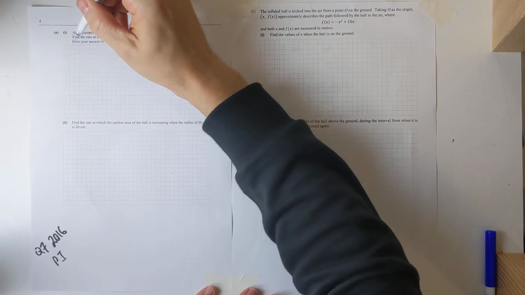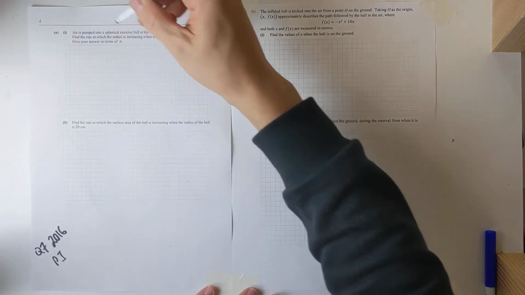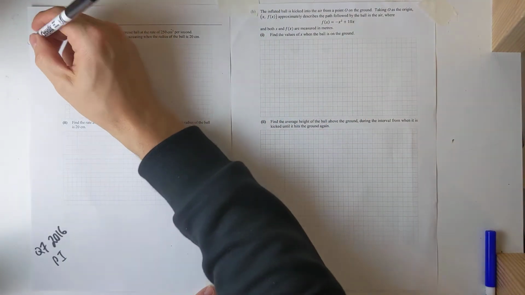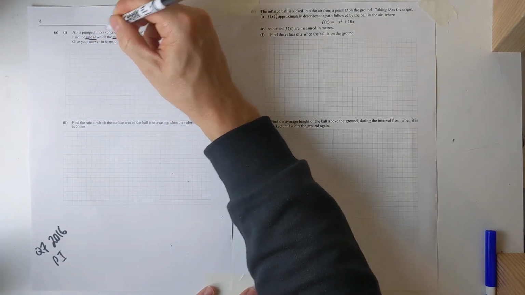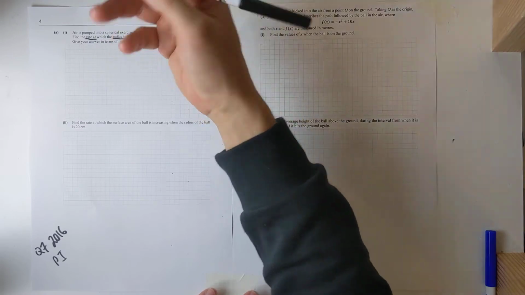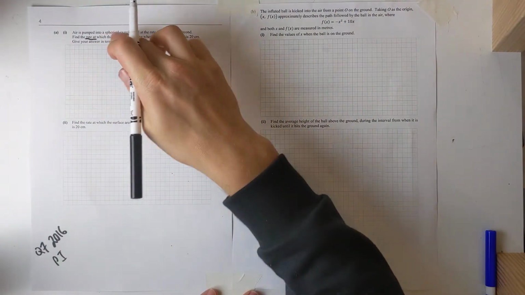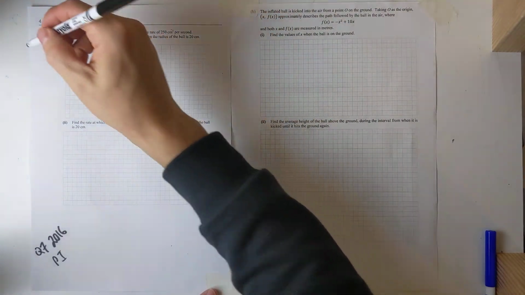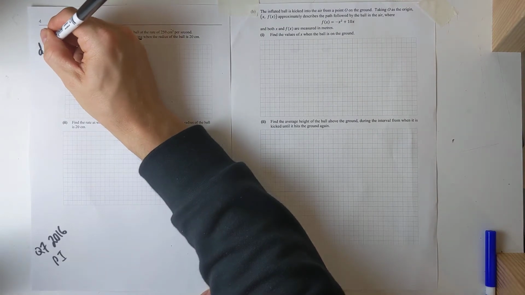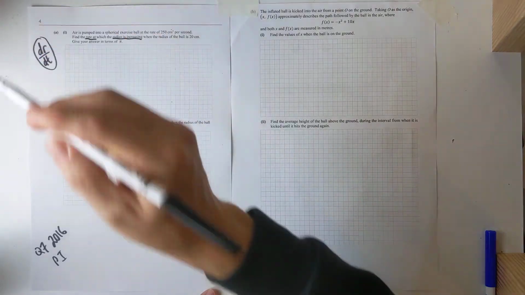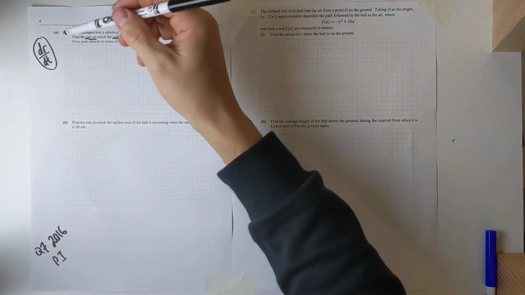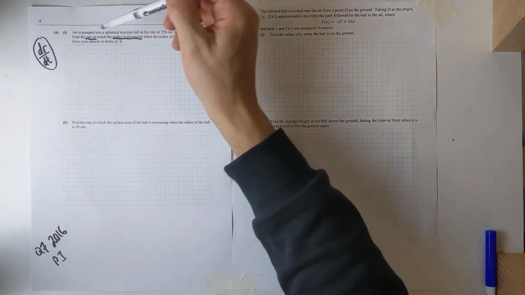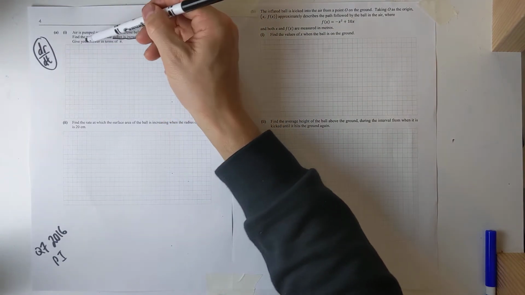So they want you to find the rate at which the radius is increasing. The rate at which it's increasing is just a rate of change, and we're dealing with the radius. So what they want you to find is dr/dt. Keep that in mind. The rate at which, your two variables are the radius and time.